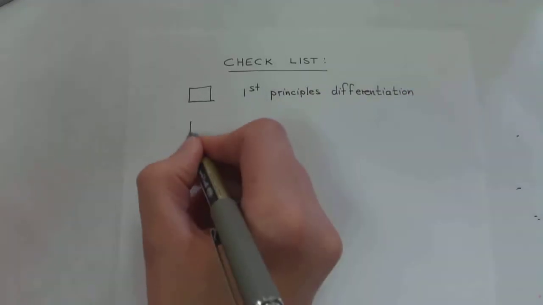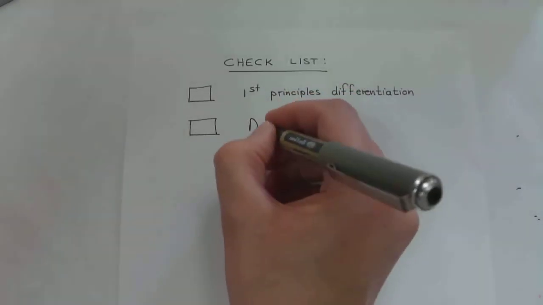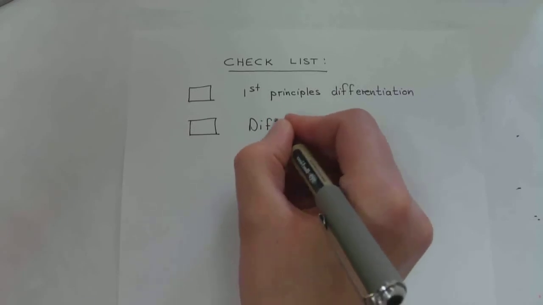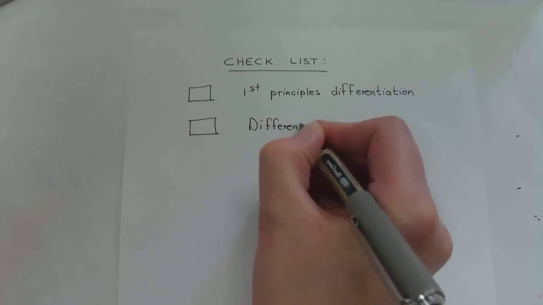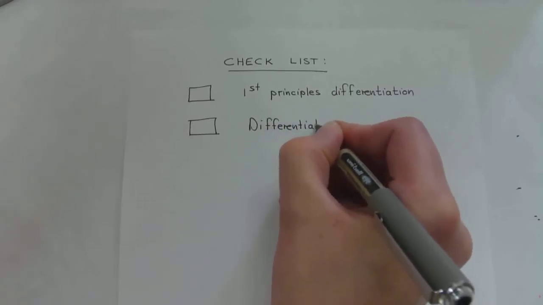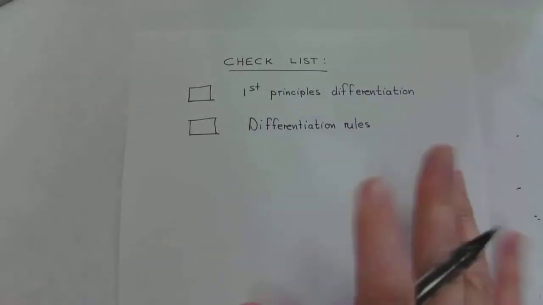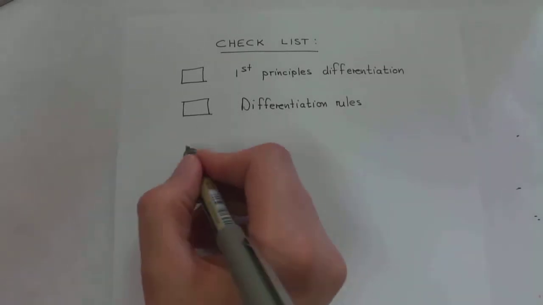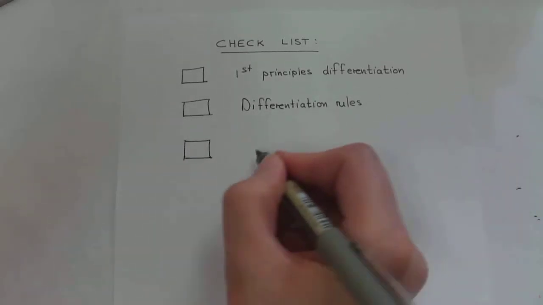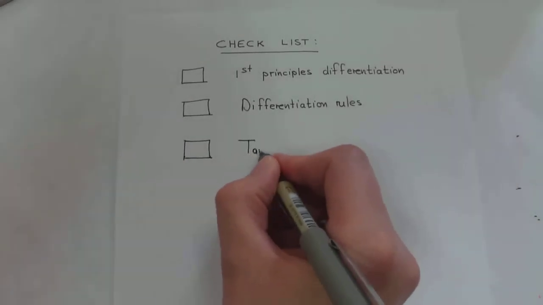Then you need to also be able to use the differentiation rules or laws, to find first derivatives, second derivatives, and so forth. Then you need to be able to calculate the tangent to a curve.